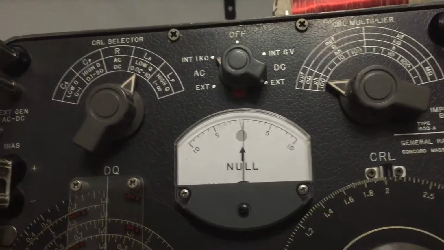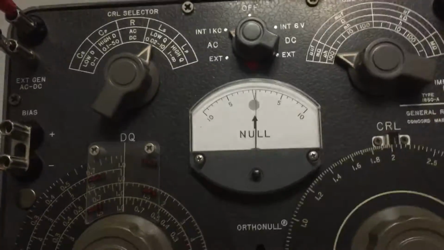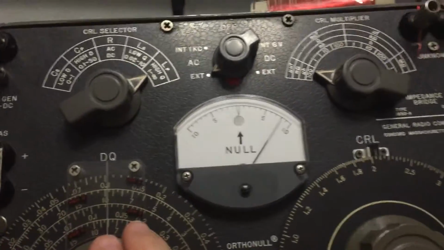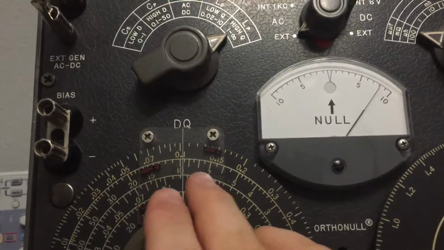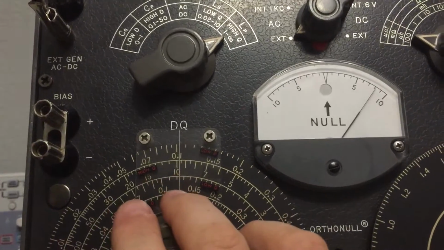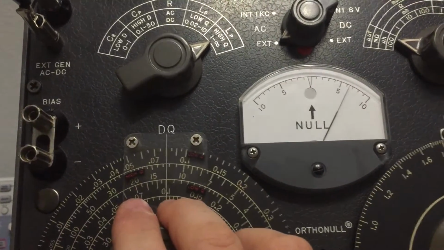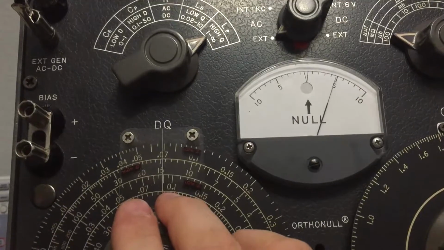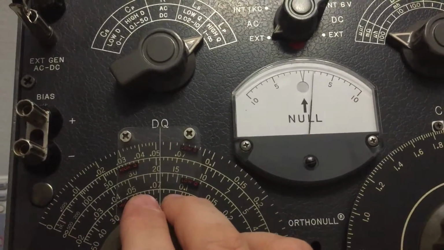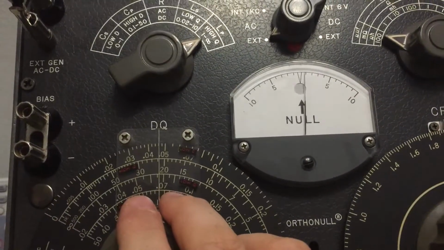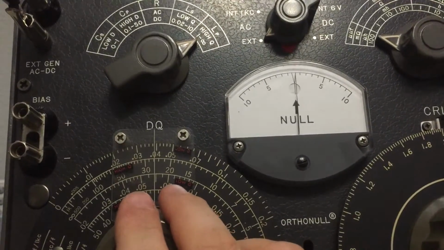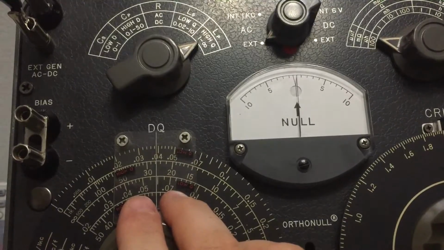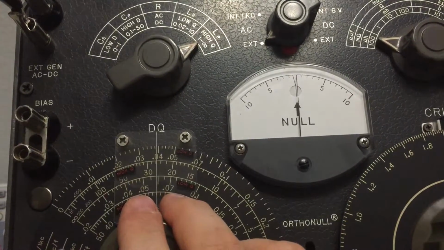I've connected my external generator, and now we will test at 5,000. In setting up the oscillator here, having changed nothing on this side, we find that using this one, the high Q, as I turn it, we hit our null at 26. This is 20, 22, 24, and 26 is the null. Anything after that will start to increase.